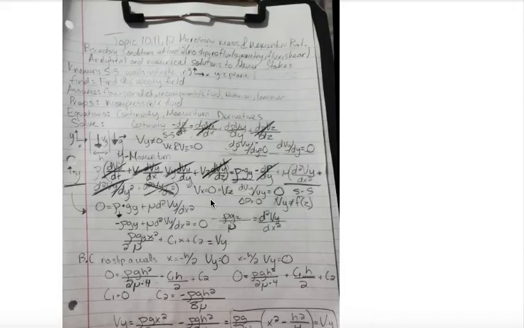So with all that in mind, we can calculate that your density times gravity divided by viscosity is equal to the second derivative of your velocity in y with respect to x.